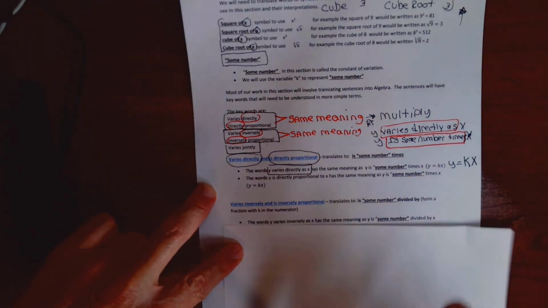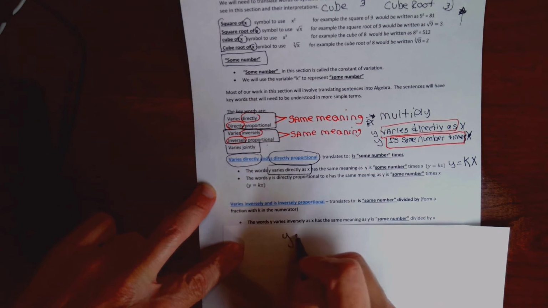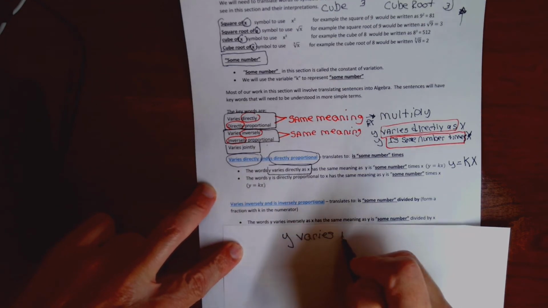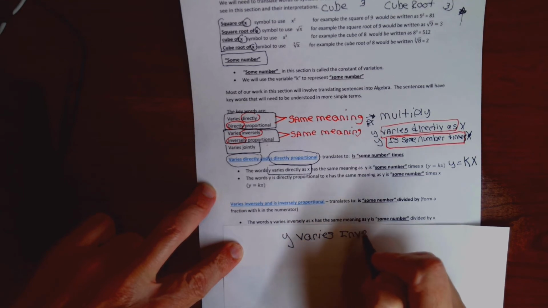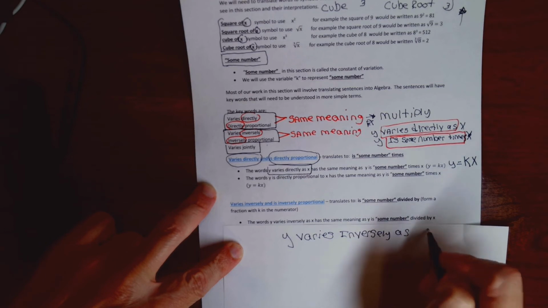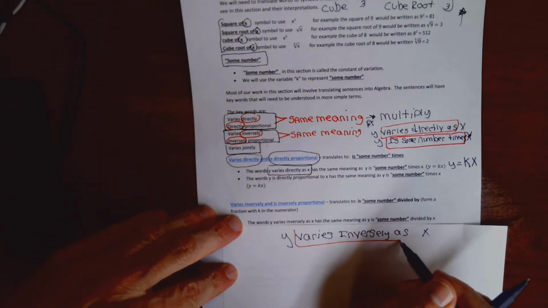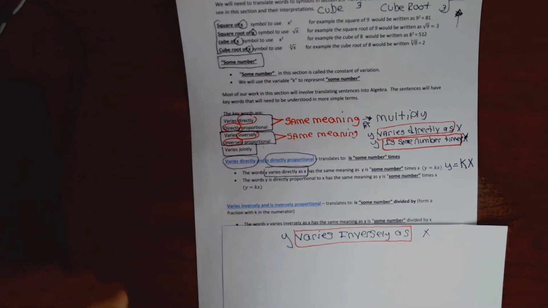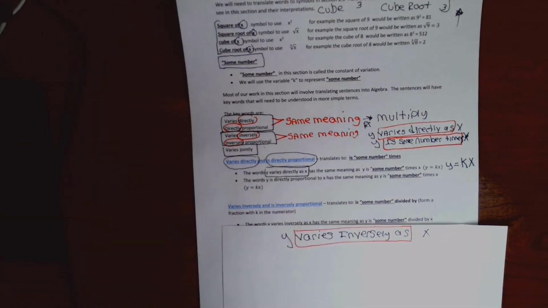So if I gave you the words y varies inversely as x, I'm going to take these words, "varies inversely as," and I'm going to change those to "is some number divided by."